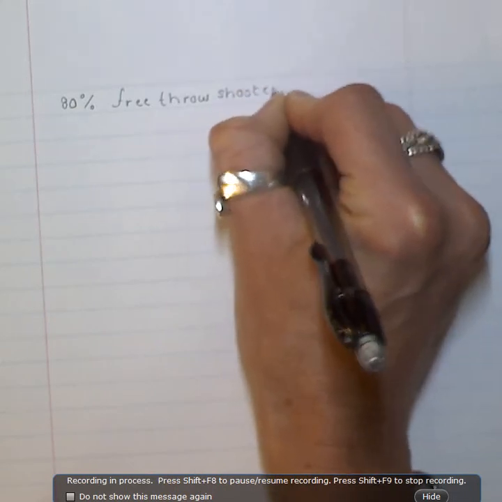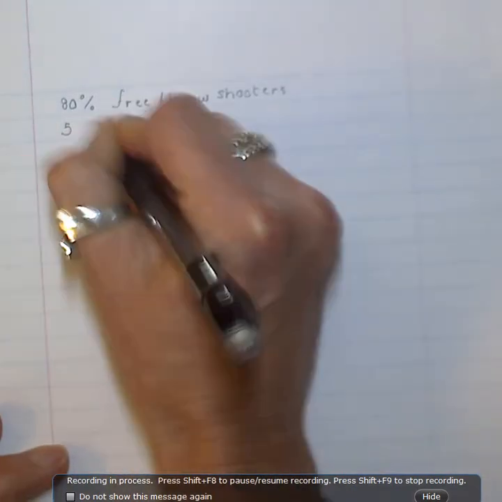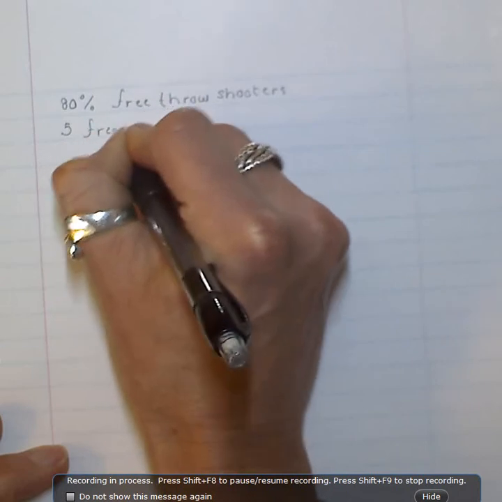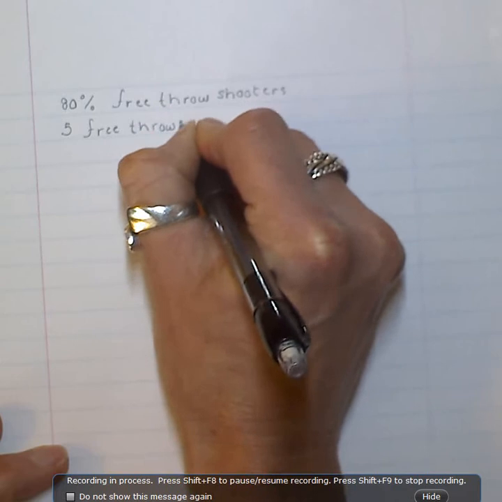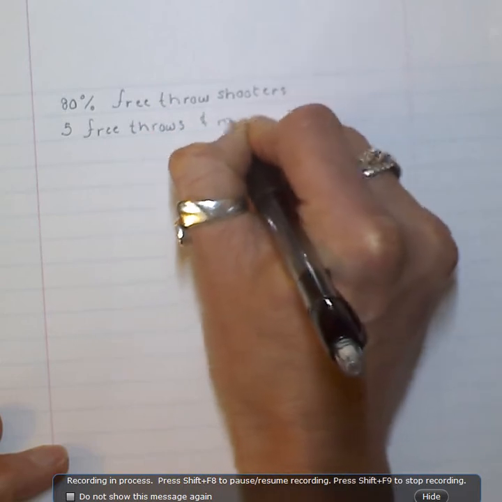So, in last Tuesday's basketball game, when the team played so well, Trevor went to the line in the last 2 minutes of the game and shot 5 free throws. Okay? And he missed 3 of them. What? I don't like this. Scrub.